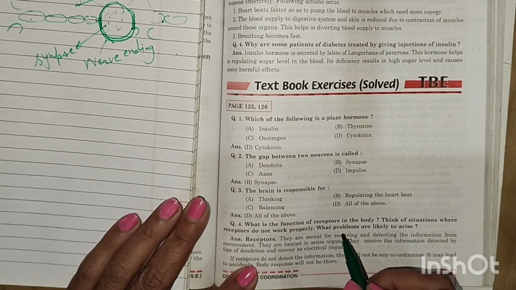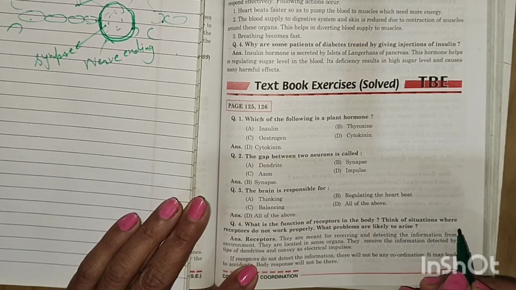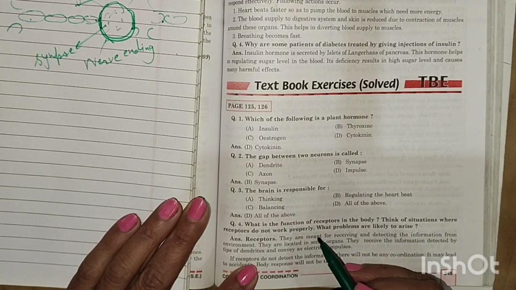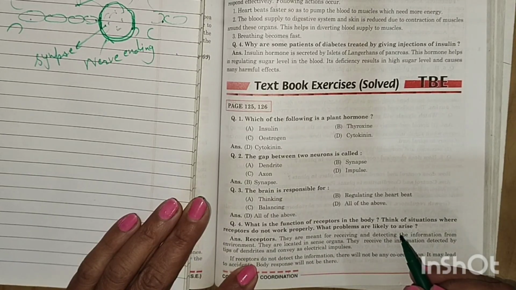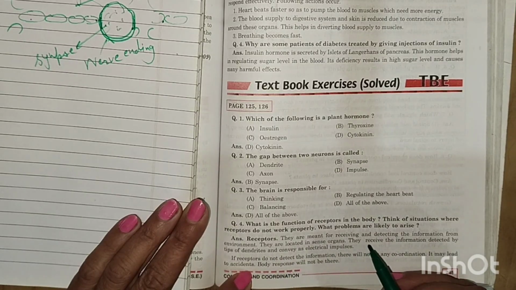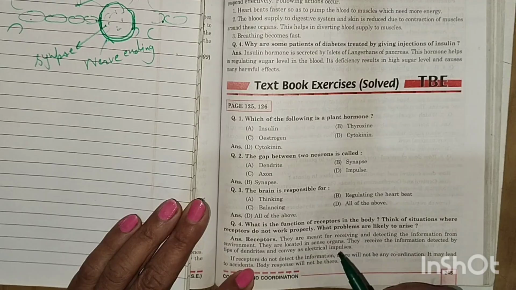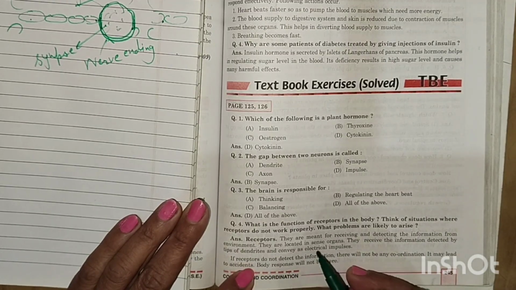Next question. What is the function of receptors in the body? Think of situations where receptors do not work properly. What problems are likely to arise? Receptors. They are meant for receiving. Receptor means receiving and detecting the information from environment. They are located in the sense organs.